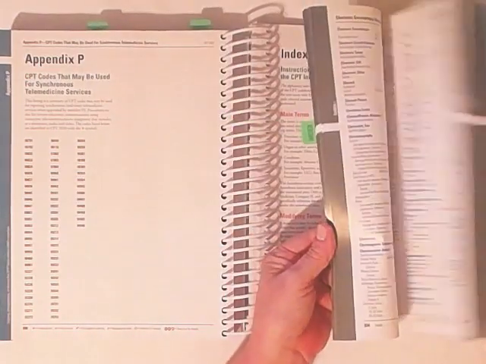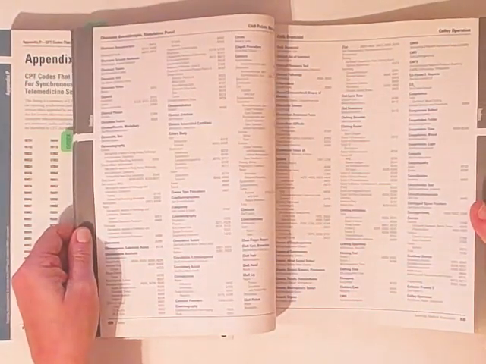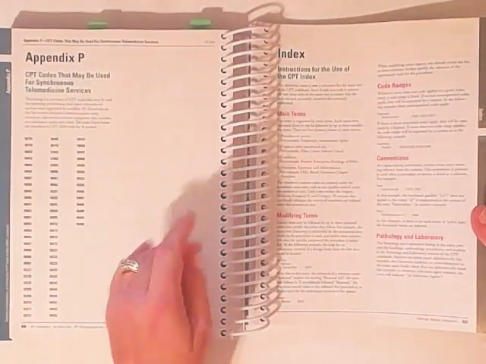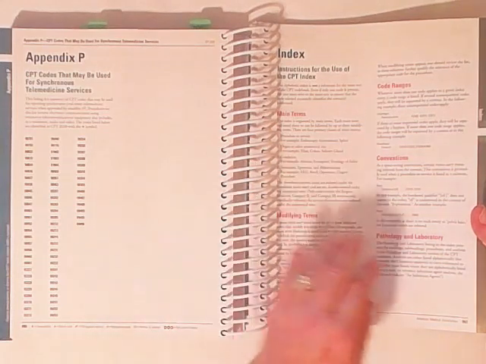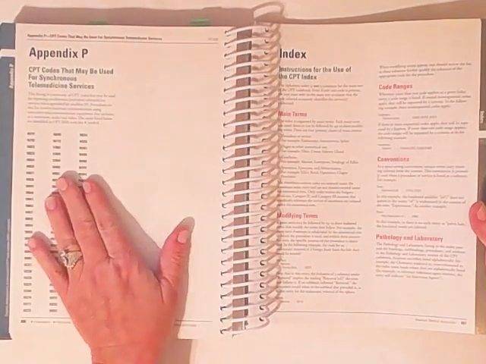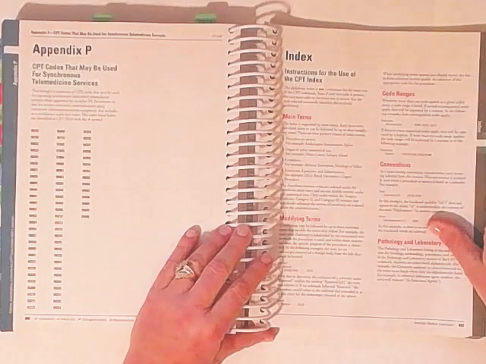It's okay to use this at the beginning to get used to your organ system. Again, I caution you, if you're coming close to the time that you're going to take your CPC and you're still heavily dependent on the index, you don't know your organ systems or your sections of the CPT well enough, and you need to go back and really study them.